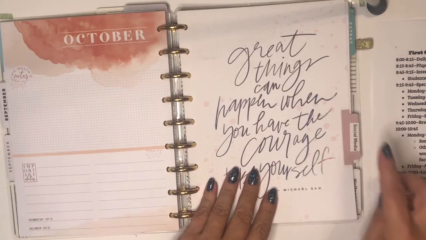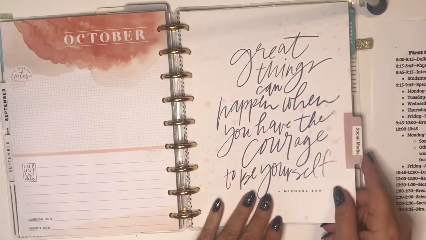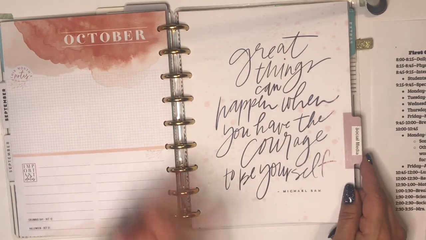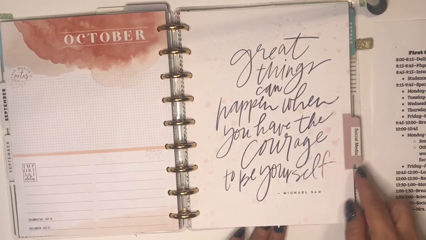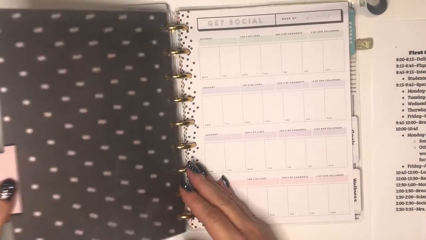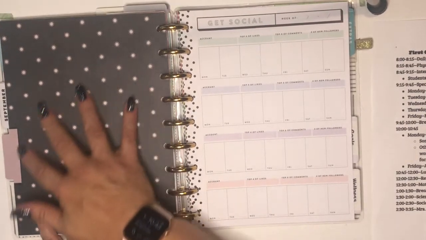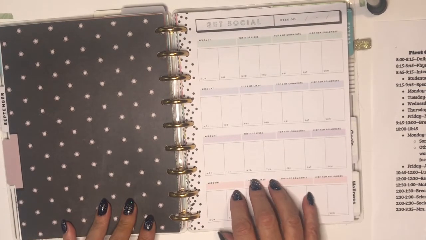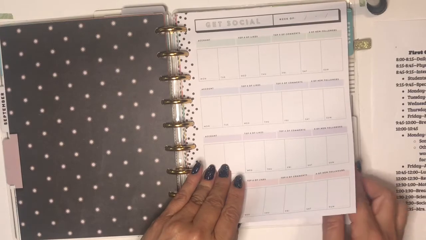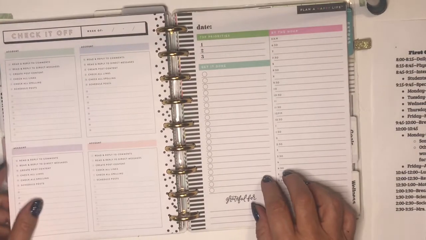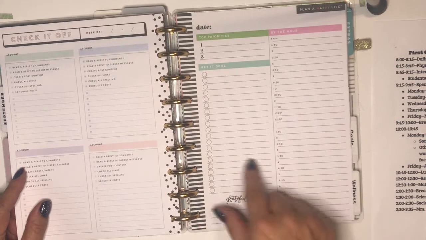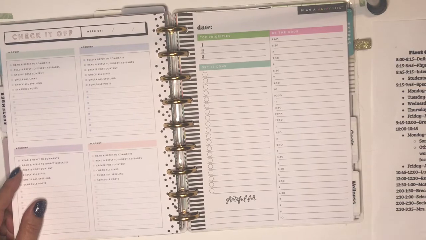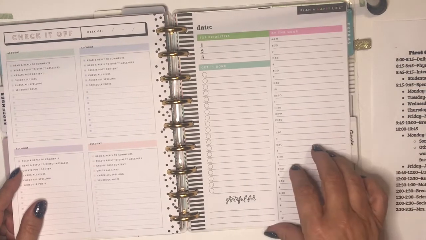In my daily planner, I made a social media tab, and this was just a monthly divider from a planner that I had used or was outdated, I don't remember which. So I just made a label that said social media, put some, I think, scrapbook paper on the back, and this is where I keep my social media plans. So I am using the Get Social Sheets, and then I also just keep a piece of blank paper in here. I know this is the hourly daily paper. It's a layout that I don't find myself using that often, so it's just kind of used as a note page.